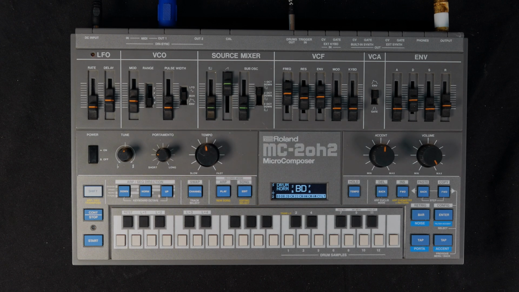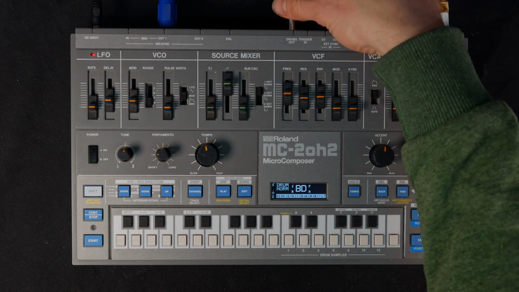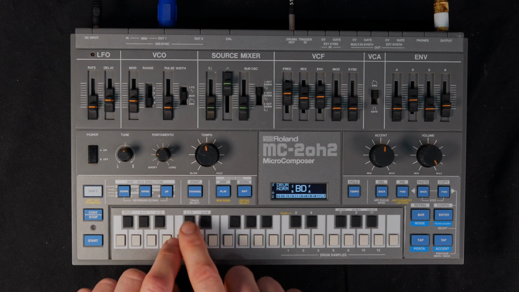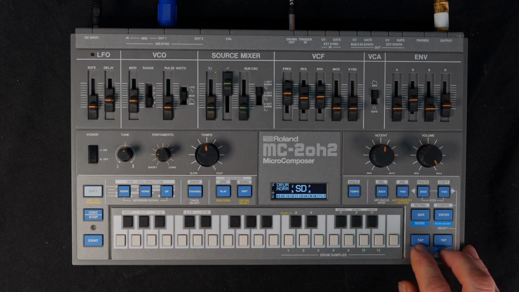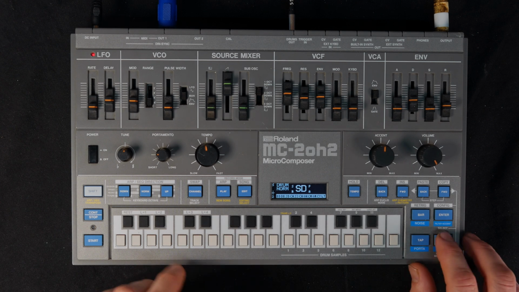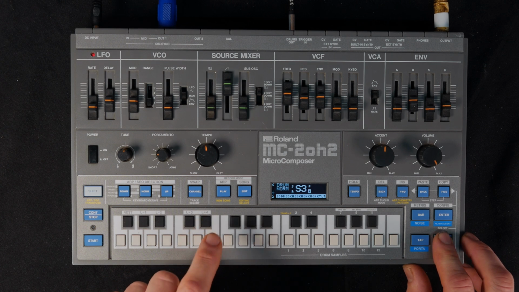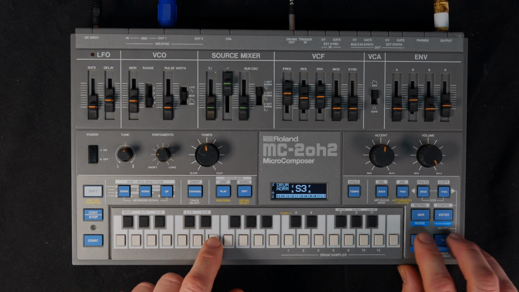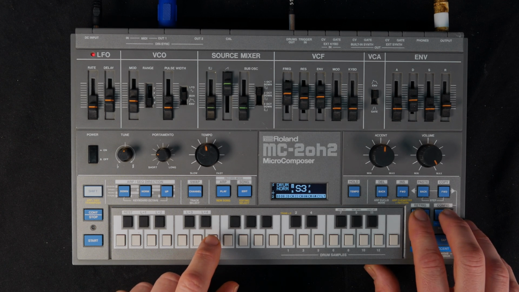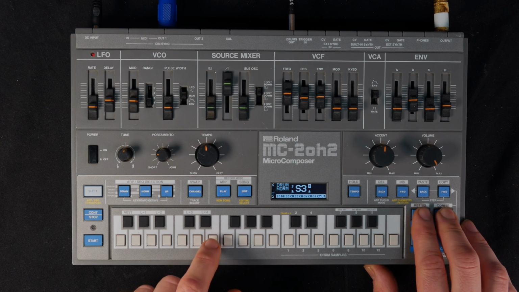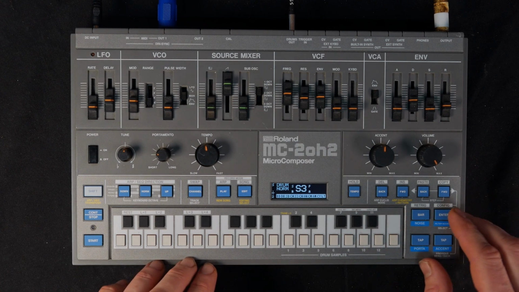Channel 3 can be configured to be the drum channel. We can upload samples via MIDI sysex, and it outputs the drum sounds via the tape output here. The note modifiers work a little bit differently with the drums. We have accent, we have reverse, half speed, double speed, and of course we can combine those as well.